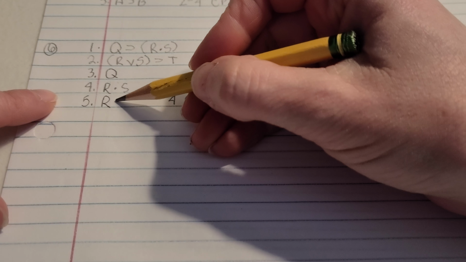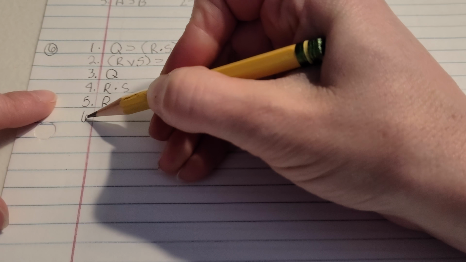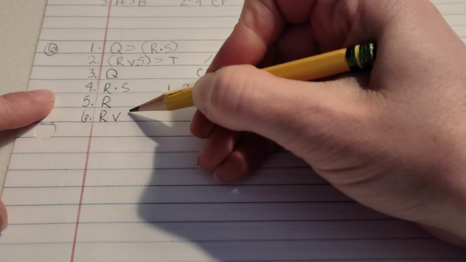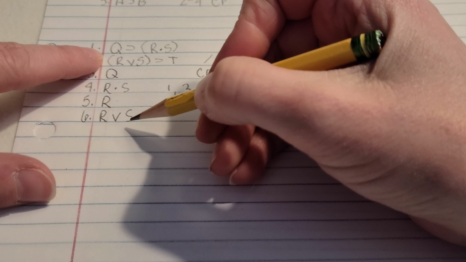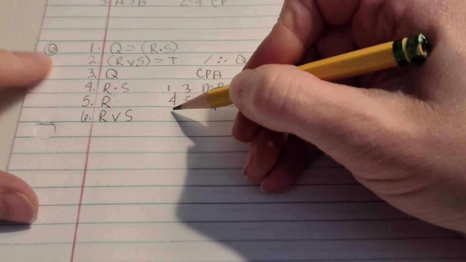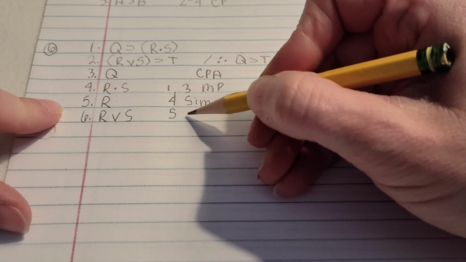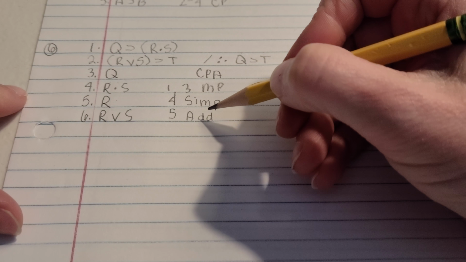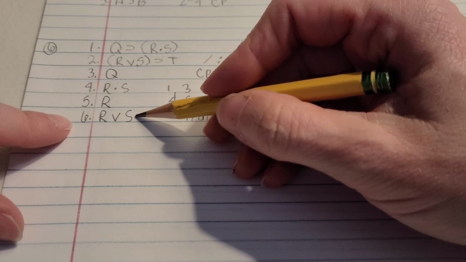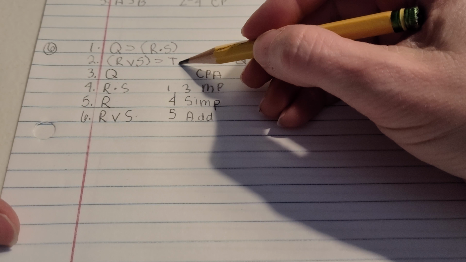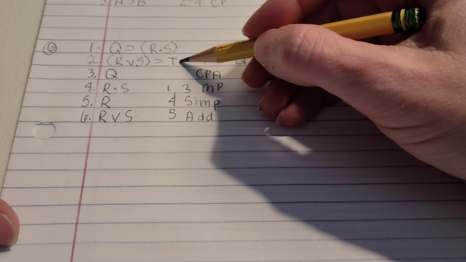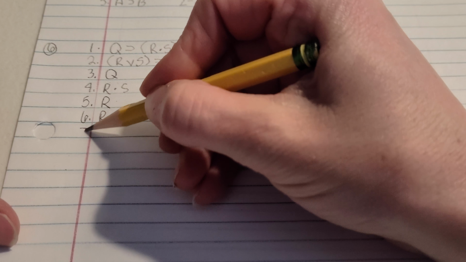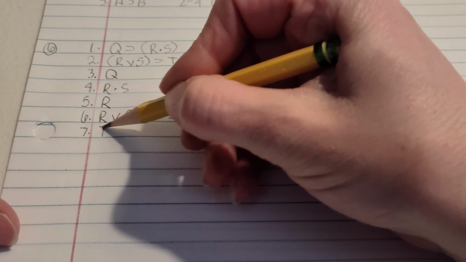Then I'm going to take this R and use addition to make it R or S, because that's what I need in my antecedent up here. So I used line 5, addition. Now, because I have just affirmed the antecedent and the conditional that I need, I can now conclude this consequent, which is what I was going for, was that T.